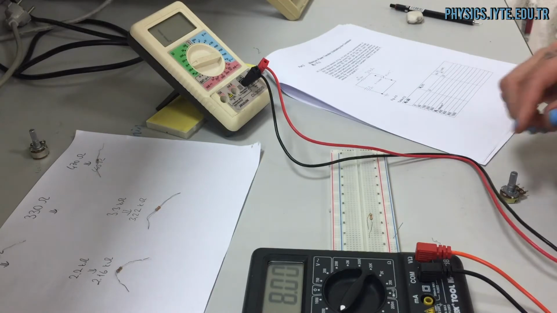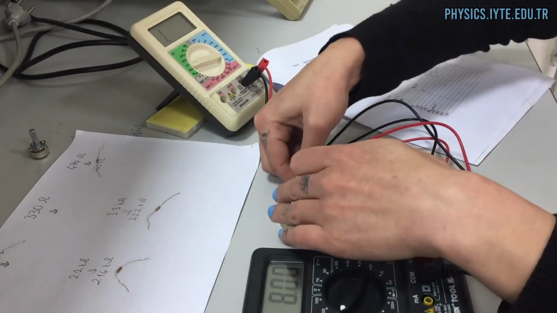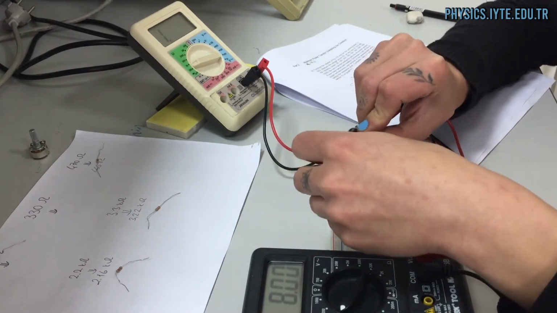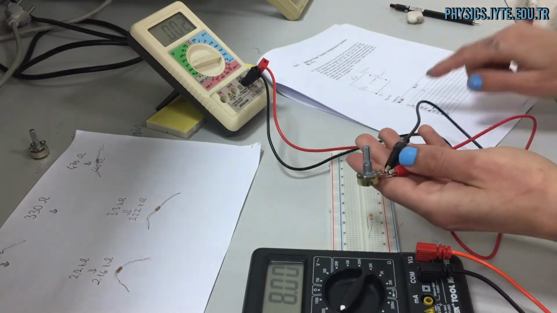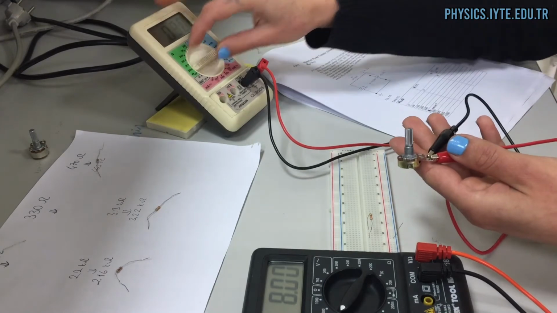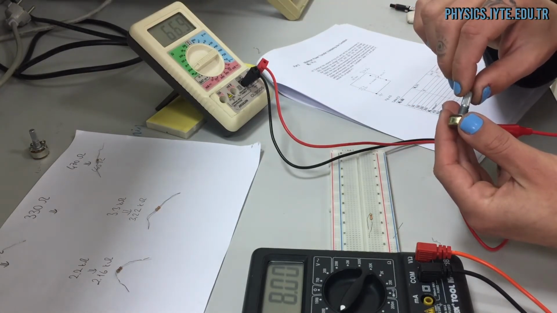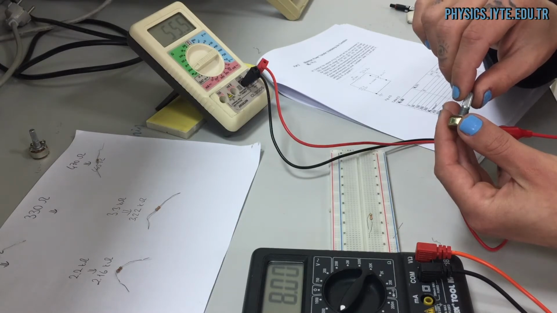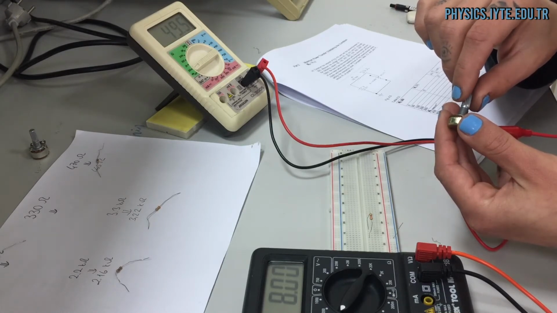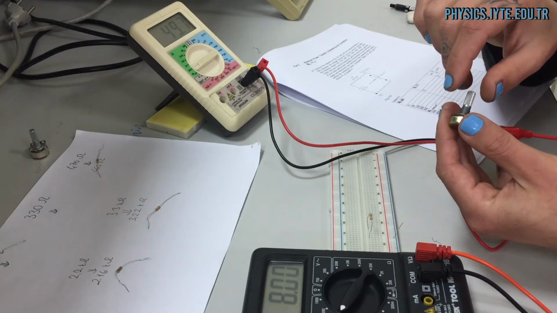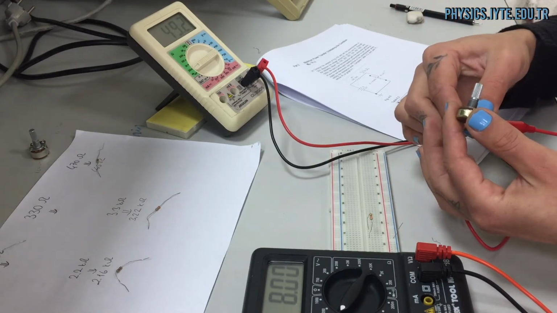So firstly, we can set the value as 50 ohms. We can add the resistance value that we use.